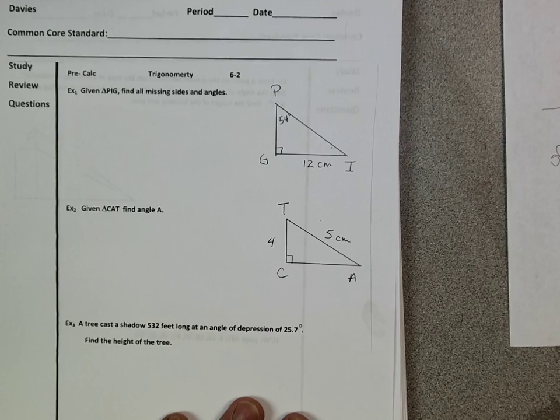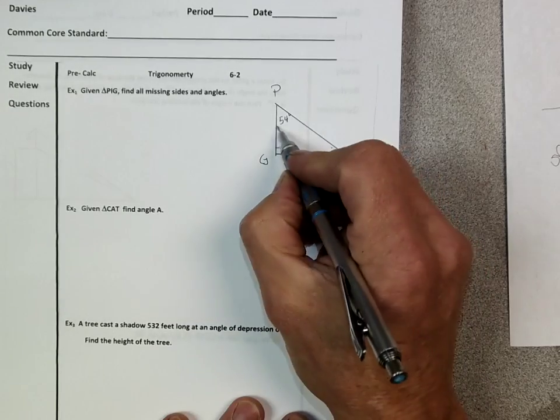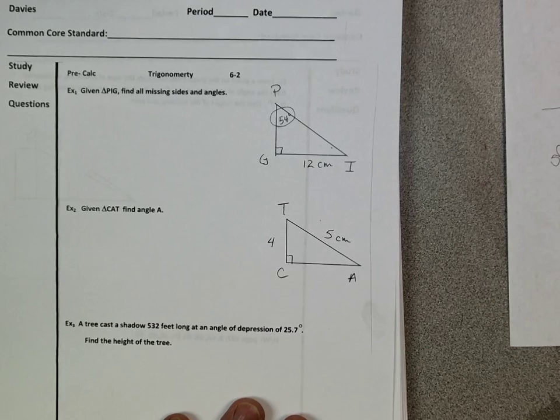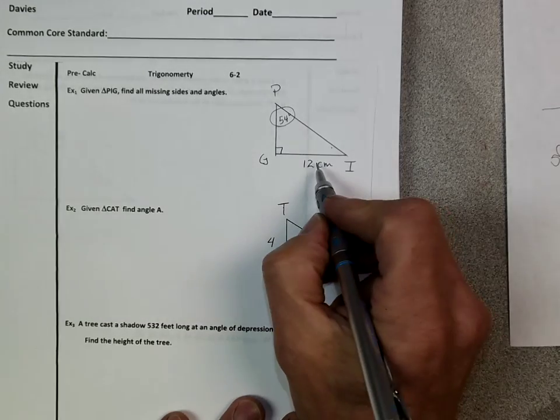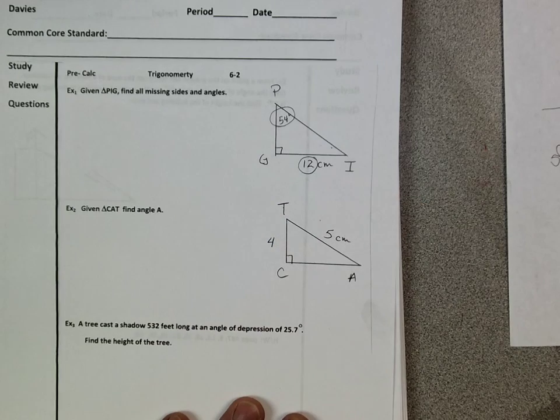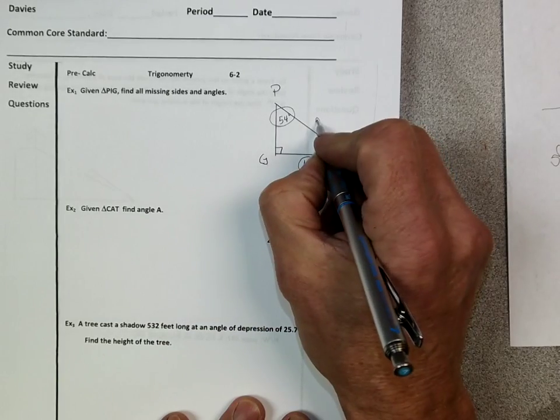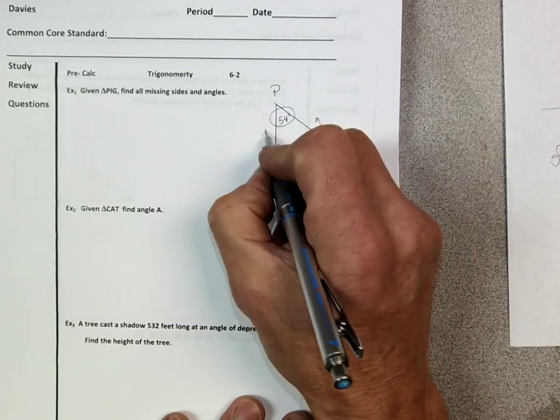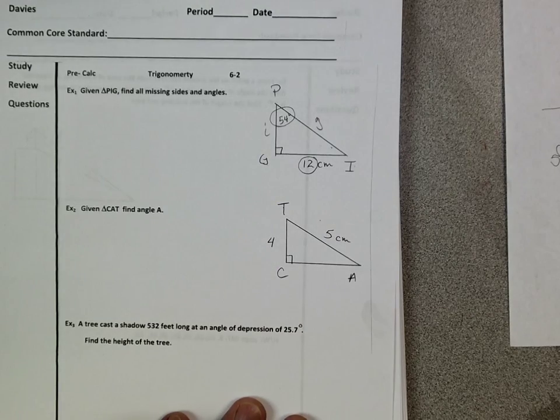Step one, pick an angle. Well, in this case, we're going to pick the 54 because we know the 54. Step two, choose the given side. Well, I'm going to choose that side. Step three, find an unknown side. We're either going to find little g, or we're going to find little i. It does not matter at all which one you pick.